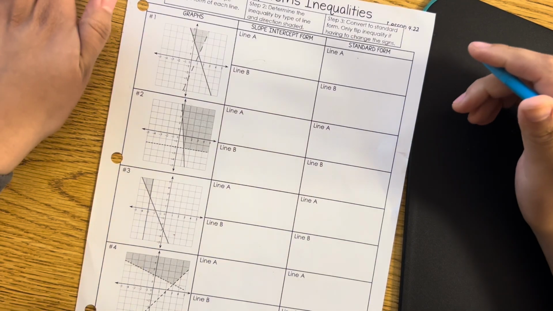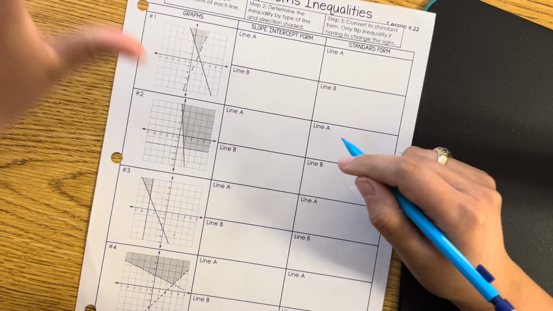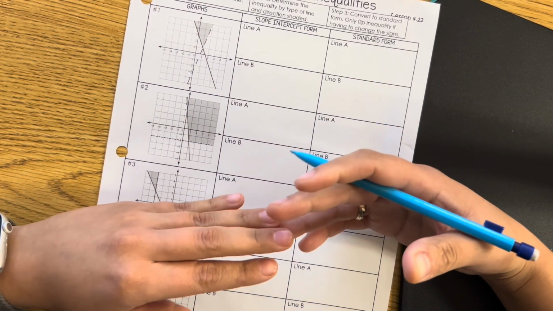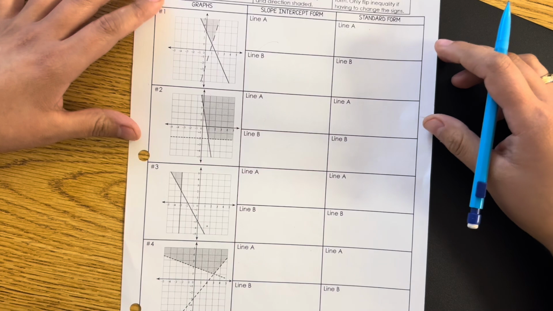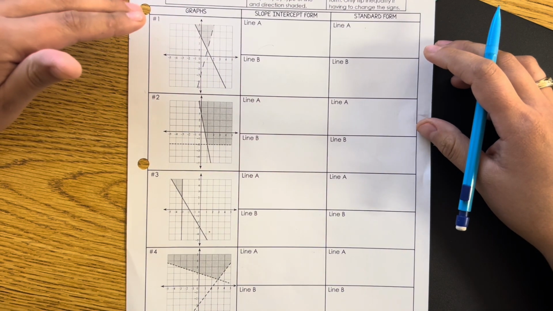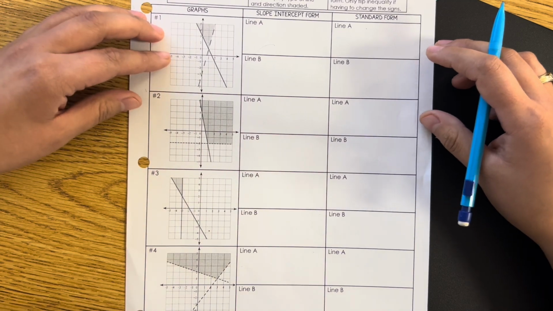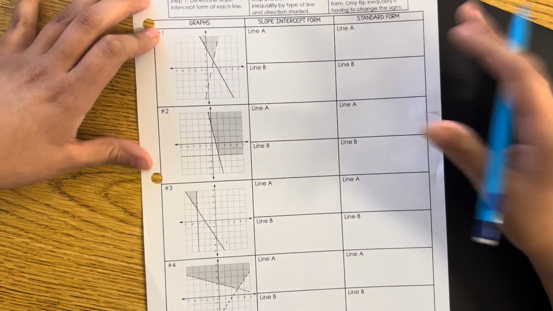Okay, so we spent the last couple of days being able to graph systems of inequalities and determining solutions of those graphs. And then we've already spent a day doing this, but this is being able to do it with 2 lines where you have to be able to write the equations or inequalities from the graph, which is just the reverse. So we're just going to jump right in.